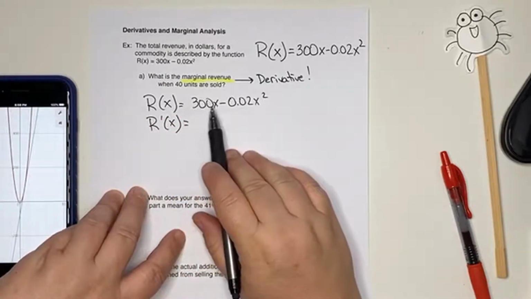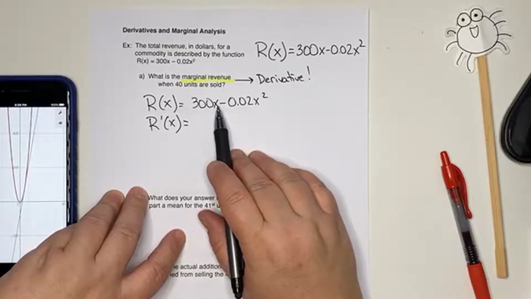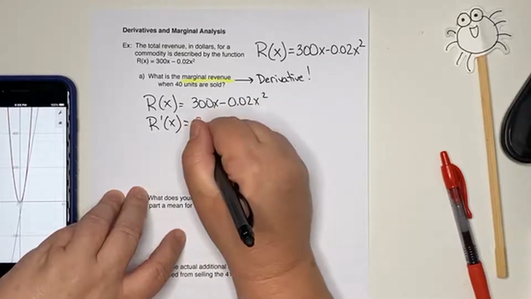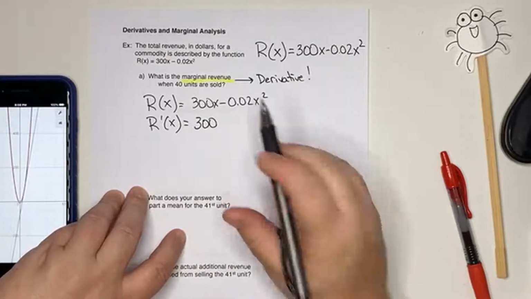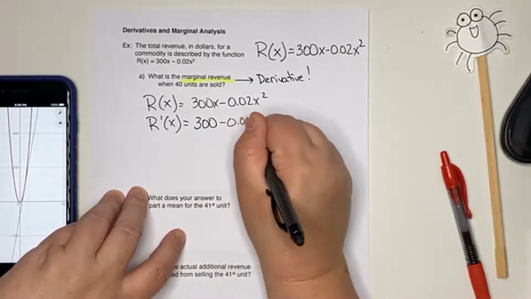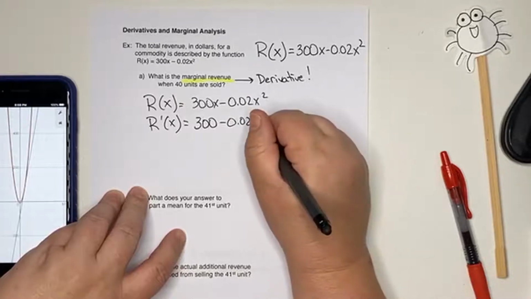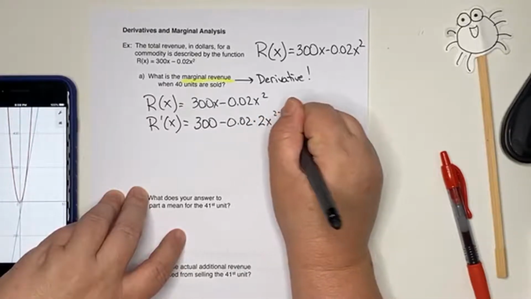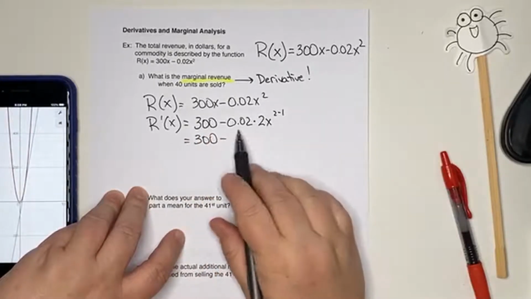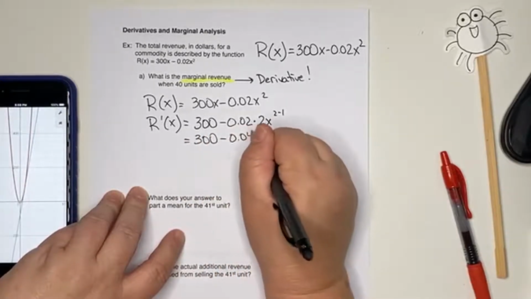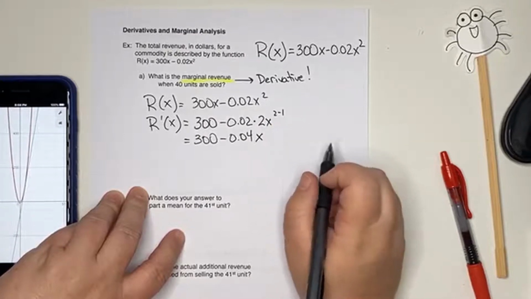Remember 300 times x: if it's just an x, you're left with the 300. The x goes away when you take the derivative. This one's a little harder, you have to do a little work. The 2 comes down, 2x to the 2 minus 1. So you get 300 minus 0.04x.